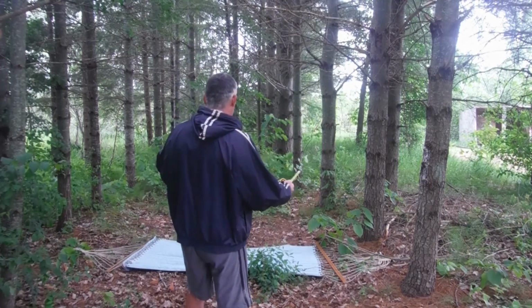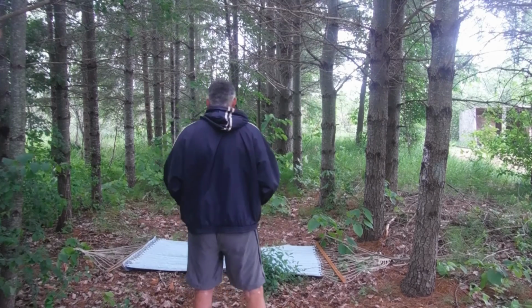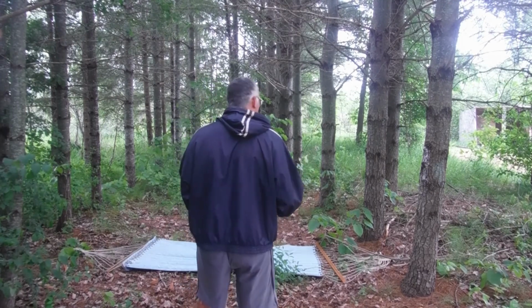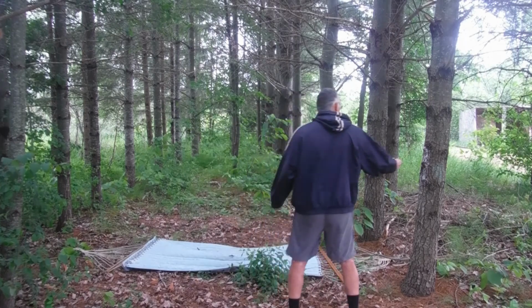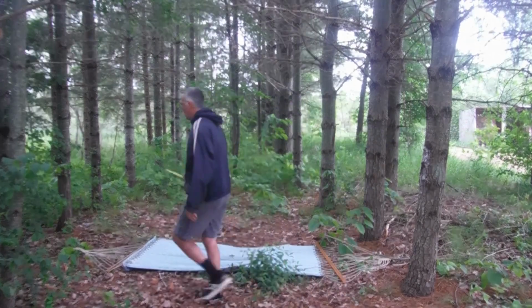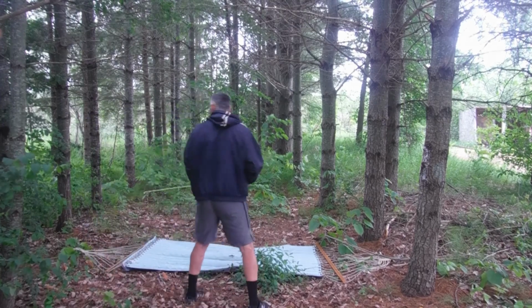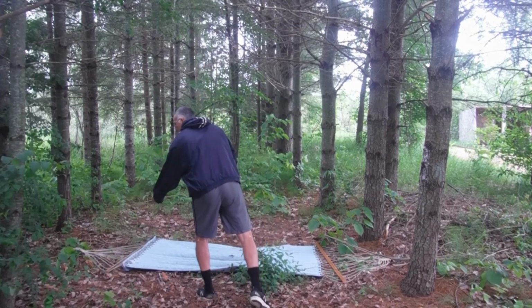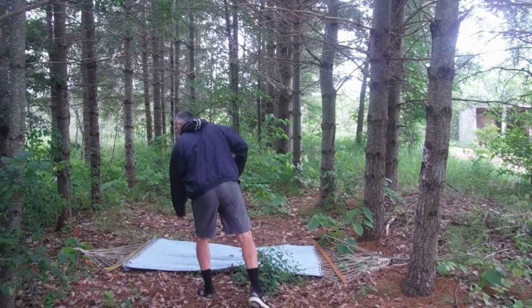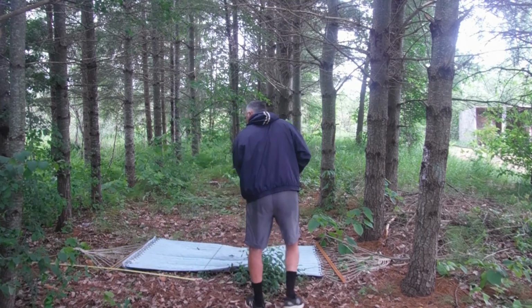So let's get started. I'm looking at this tree to this tree, and it might be getting really close. Let's take our tape measure and do a measurement.